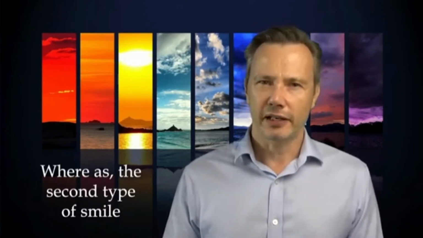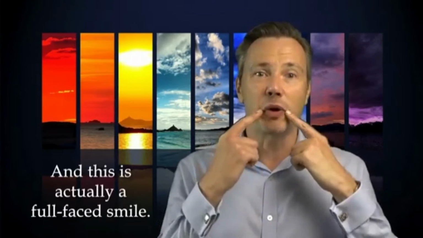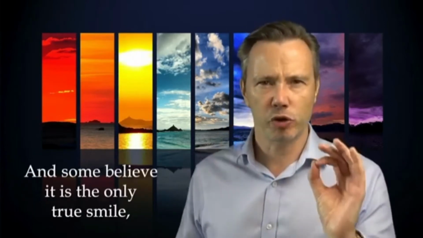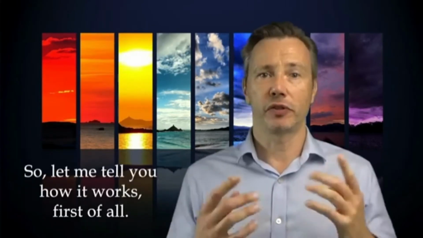Whereas the second type of smile is called a Duchenne smile. And this is actually a full face smile, and some believe it's the only true smile because it is when you connect with somebody else. So let me tell you how it works first of all. Dead simple, but it's a full smile, and you know it because the cheeks are up here, the teeth are showing, and you get crow's feet around the eyes.